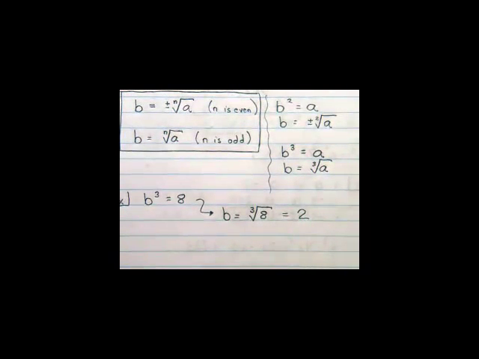Now, if we think about that backwards, think about putting that in the original equation, okay? Do you see why this can't be positive or negative? What if I had said, okay, it has to be plus or minus 2 instead of just 2? Put that back in the original equation. Can I take negative 2 and multiply it by itself 3 times and get positive 8?